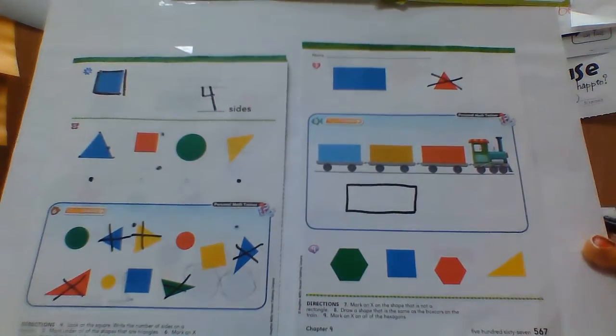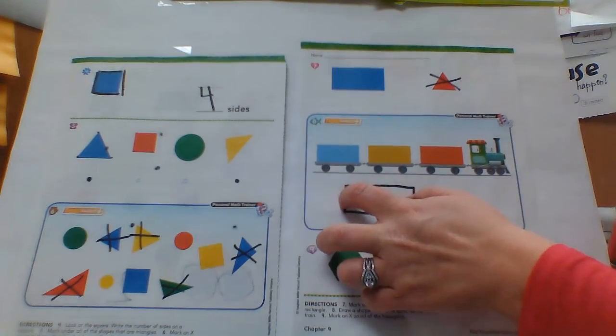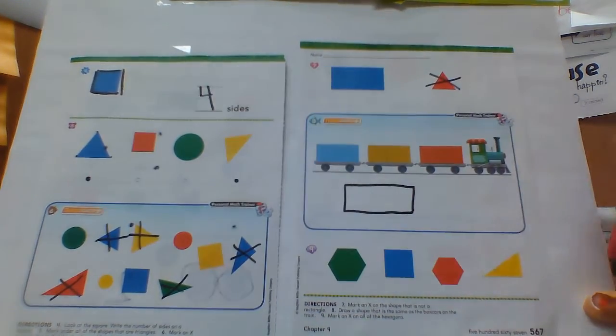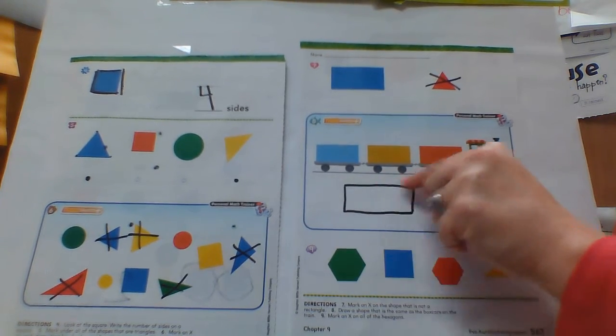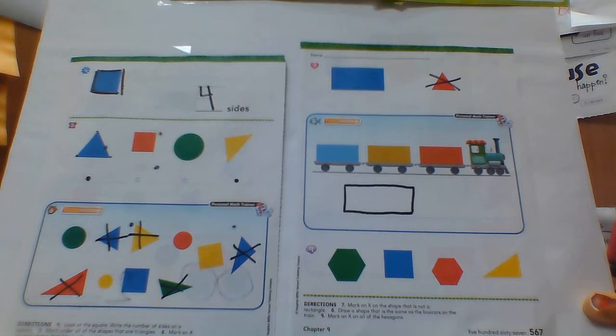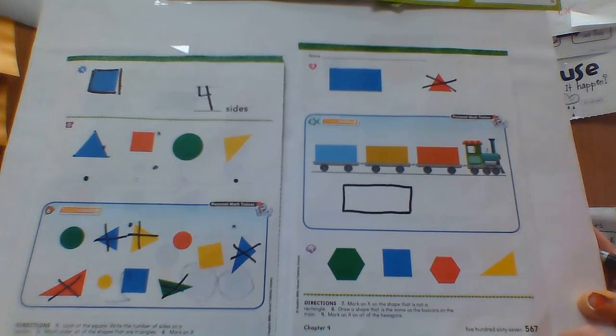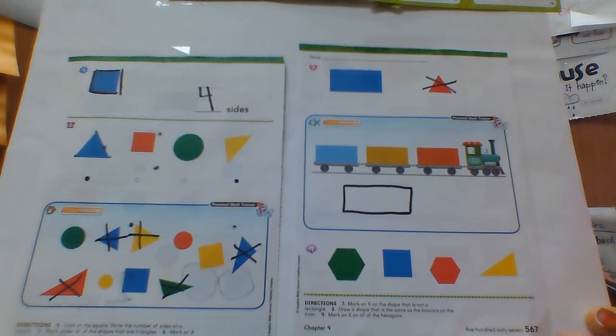So there you go. That is a rectangle, and it looks like the shape of the boxcars. Shorter sides on the left and right, longer sides on the top and bottom. Number 9. Mark an X on all of the hexagons.